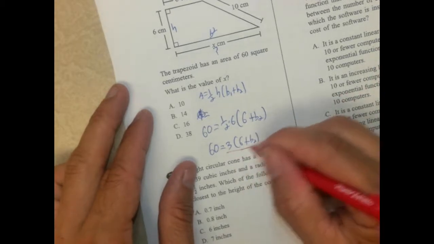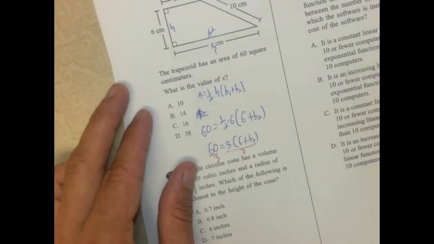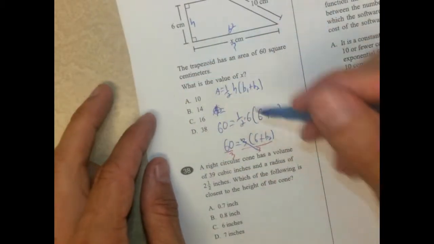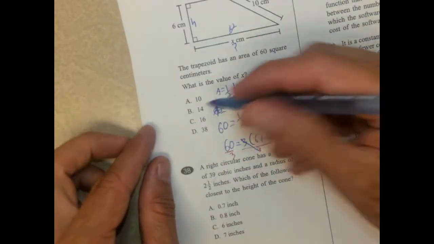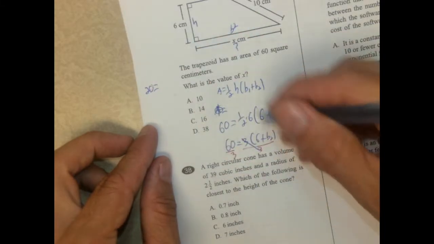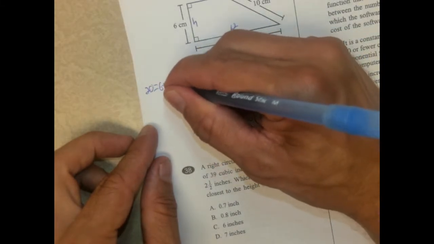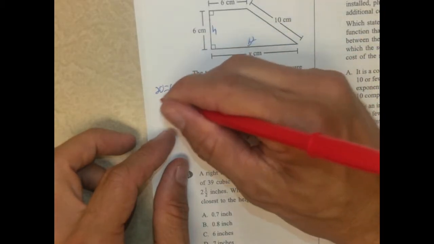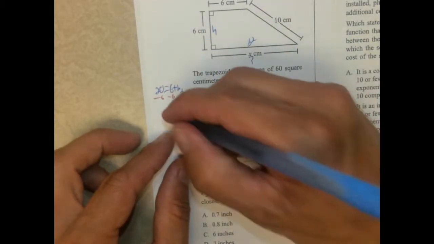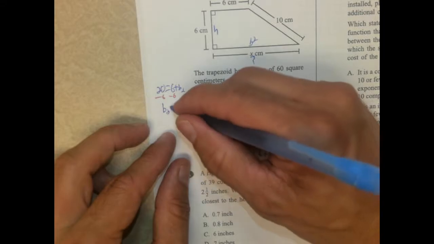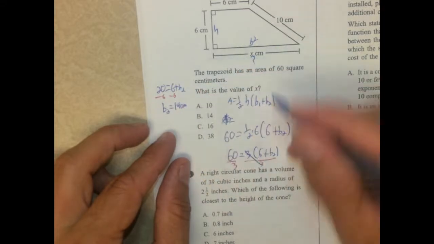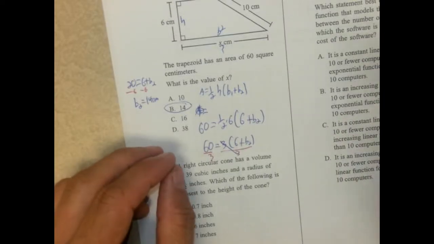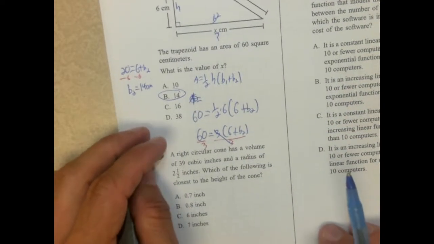We're going to divide both sides by 3. Those cancel. I'm going to have to rewrite this over here. So 60 divided by 3 is 20. And then we're going to have 6 plus B2. And then we're going to subtract both sides by 6. So B sub 2 is actually 14 centimeters, which is right here. Okay. So this just required you know how to use the formula on the sheet.